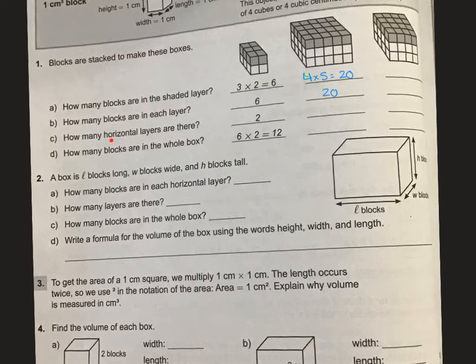Then they ask us how many horizontal layers are there. So we're looking at how many layers up and down. So this one was 2. How many horizontal layers are in the second shape? There are 3 horizontal layers in the whole shape.